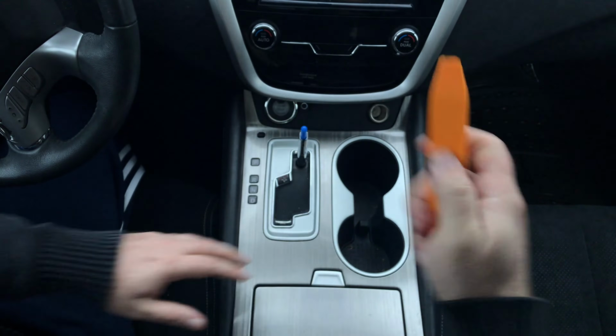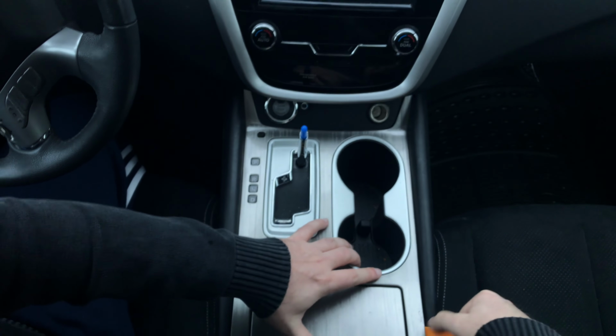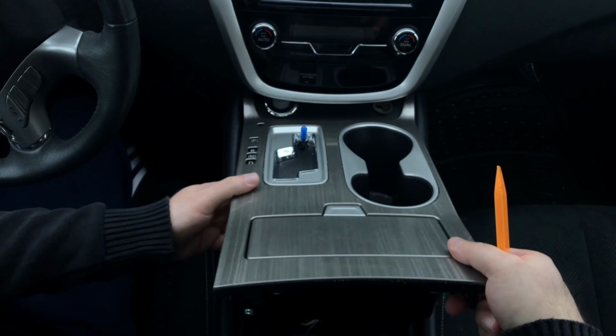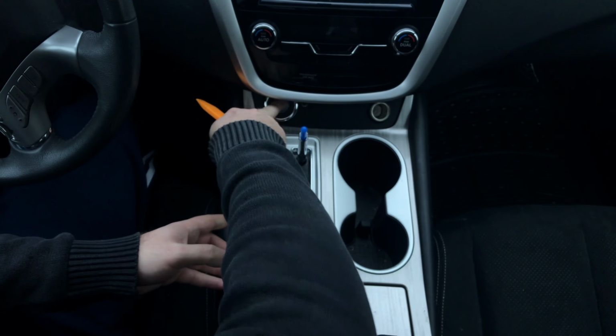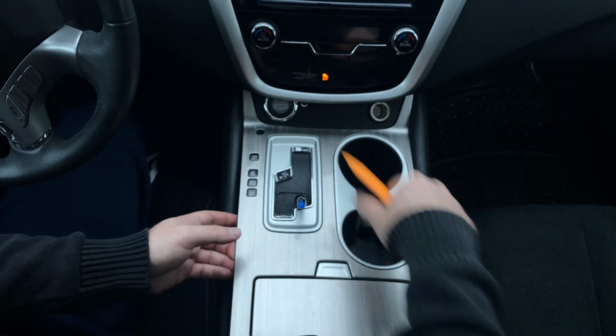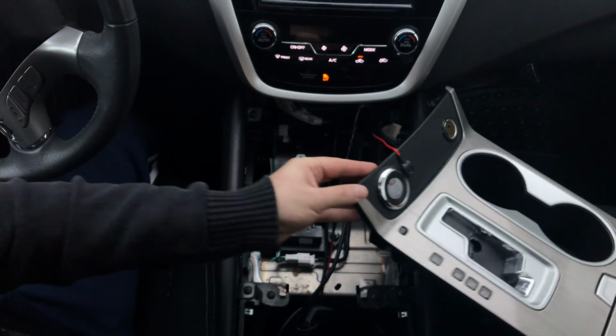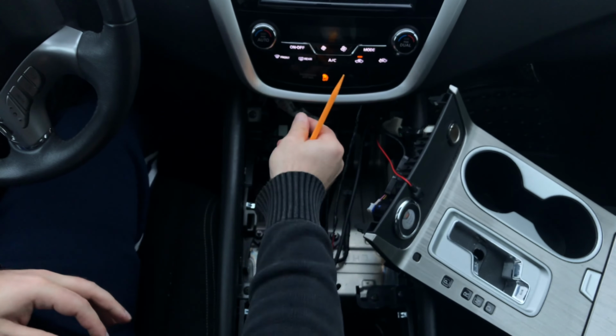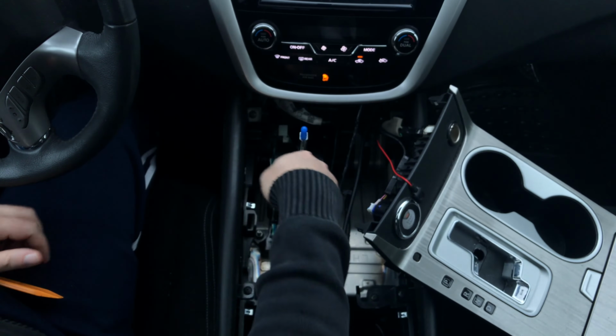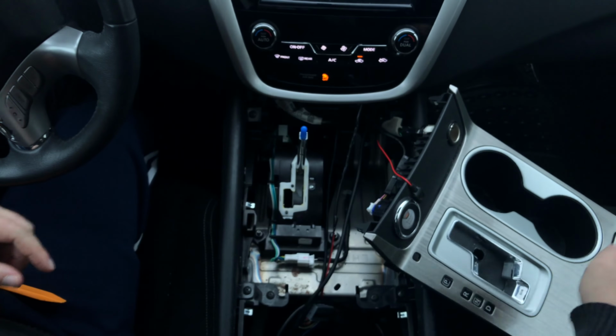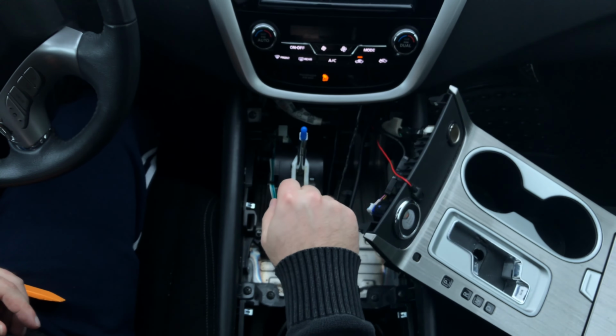Starting from the back using the panel tool, you can pop this up and it just pops out, and then you move it. Sometimes you want to press the shifter and move it to the side. Once this is removed, you want to remove 2 screws here, and you're going to take out the panel.